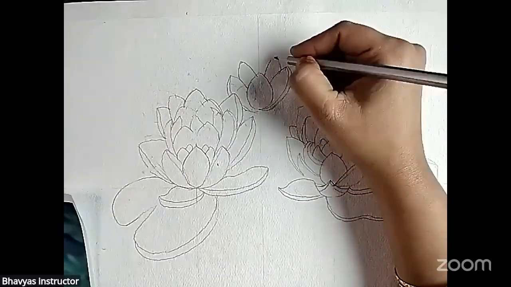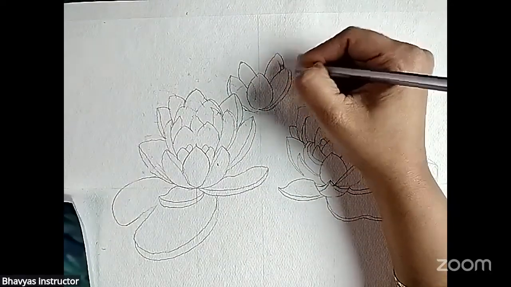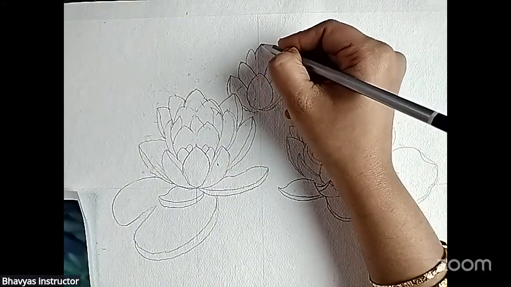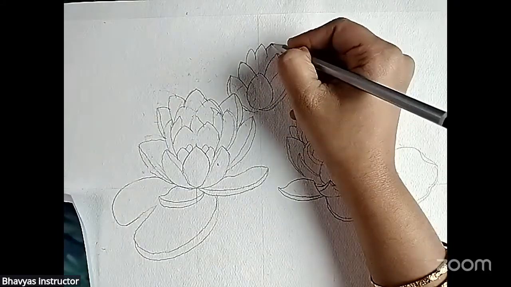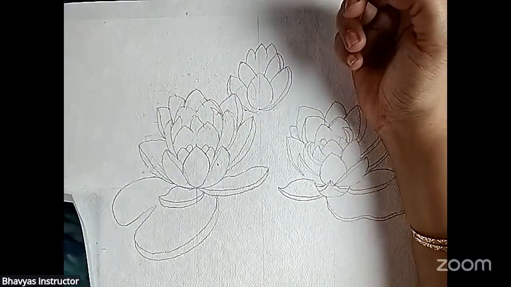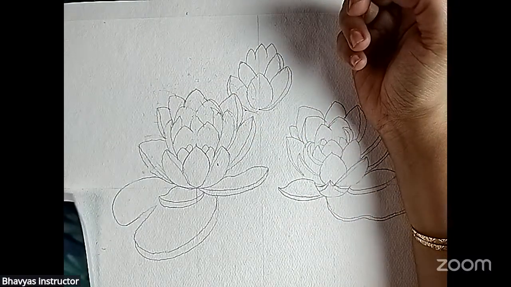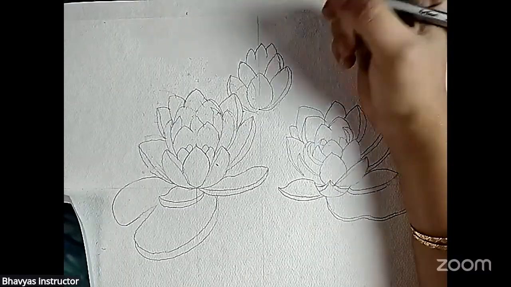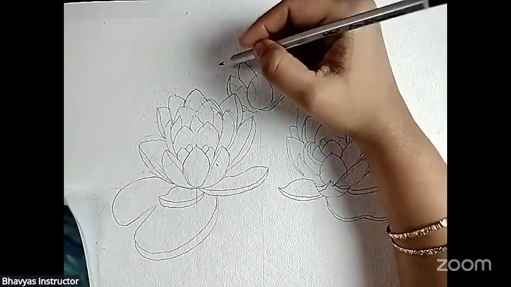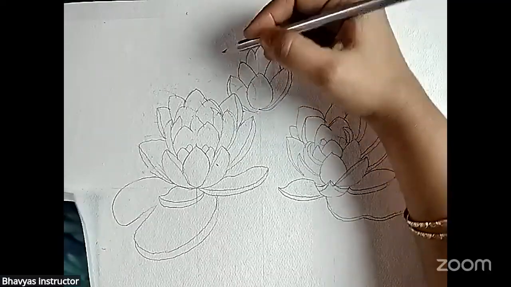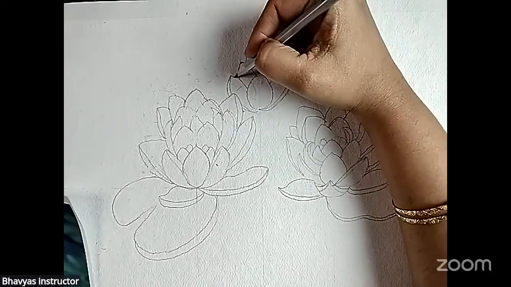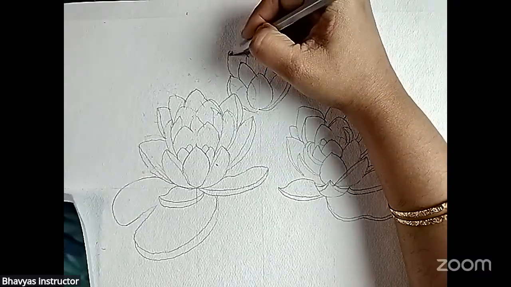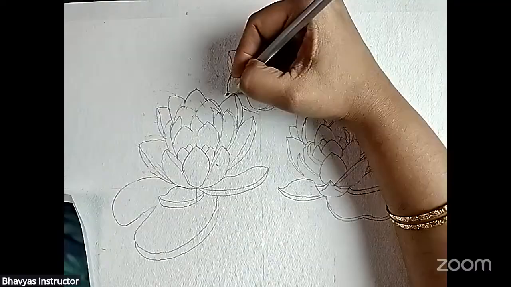We'll get a little bit small one. Space. On which side you don't have space? Okay. You can adjust. You just erase a little bit of petals and adjust the space. Okay. Not a problem.